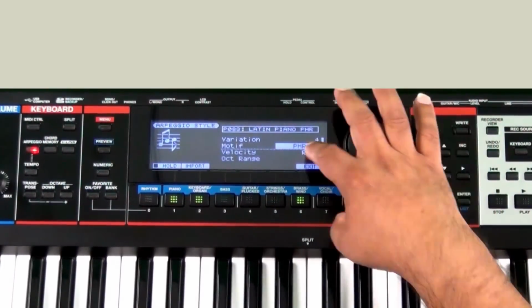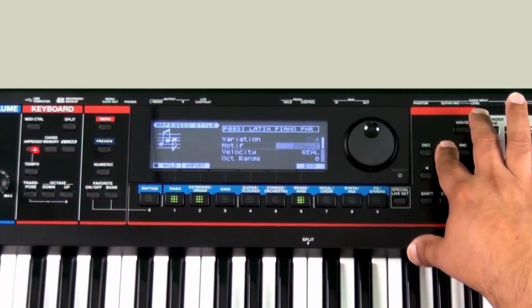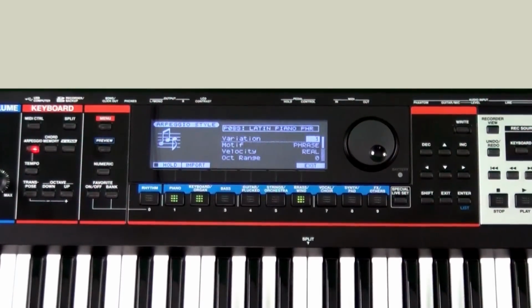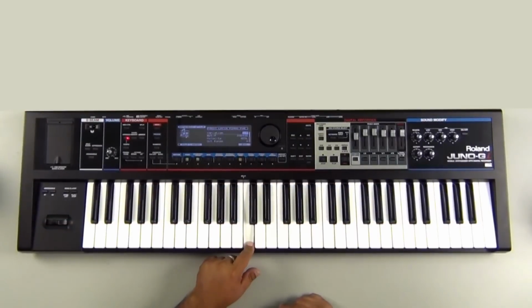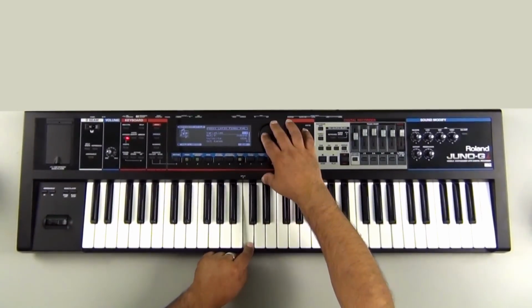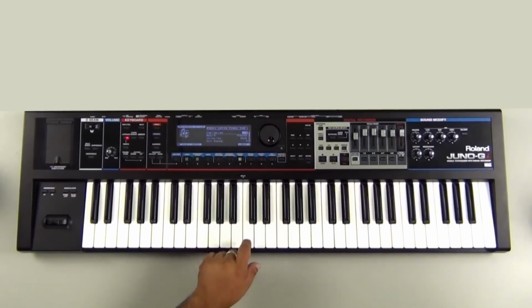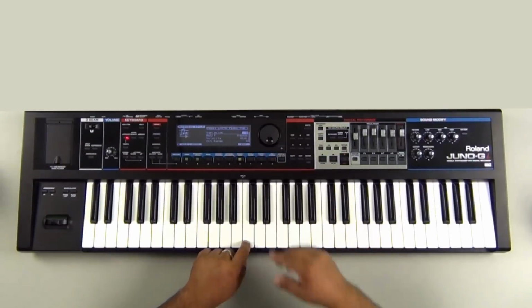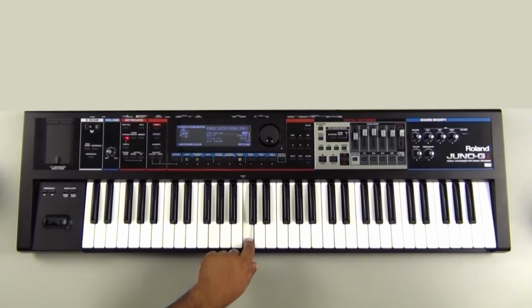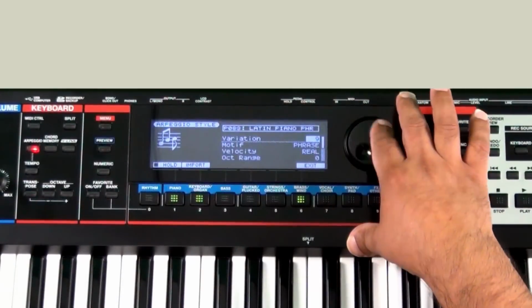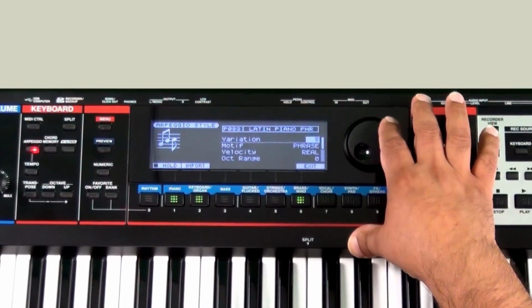On the motif, I'll just go to phrase and check this out. Just by pressing one note. Now let's go to variation 2. Cool. Variation 3. Now, I like getting, this one has up to 9 variations. Let's get up to maybe number 7.